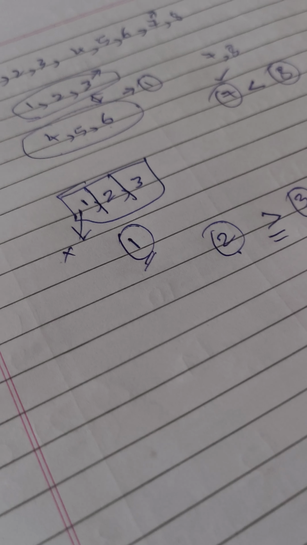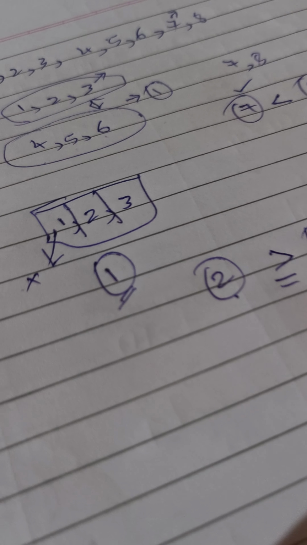And that's about the solution. You can find different ways to solve this problem.